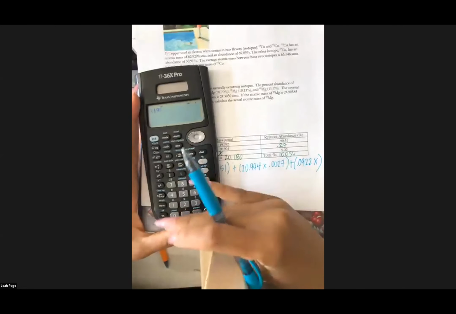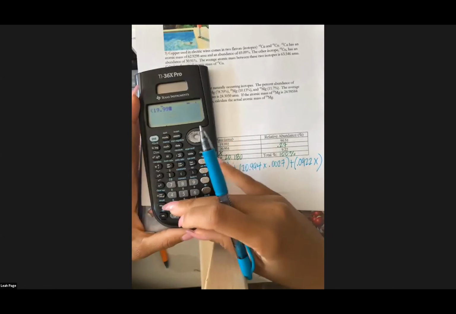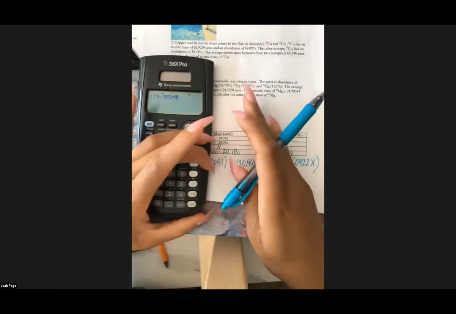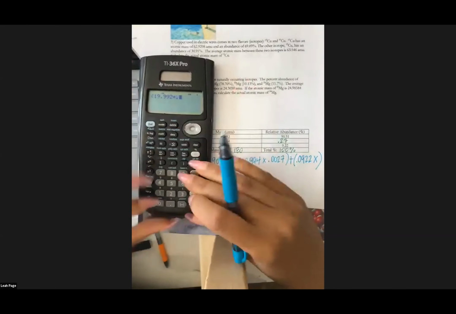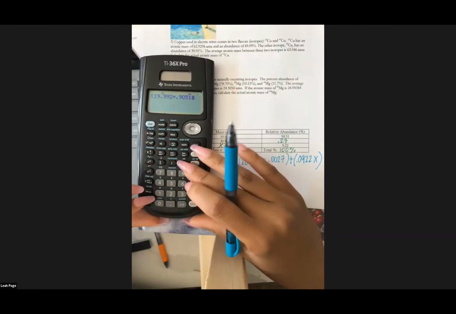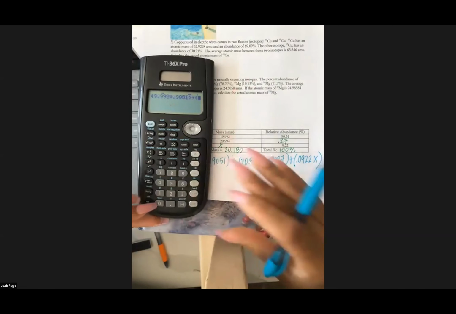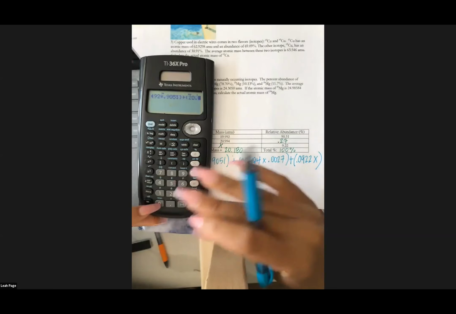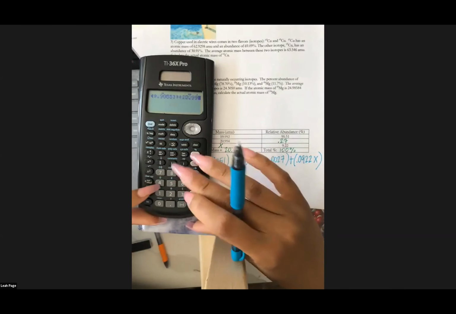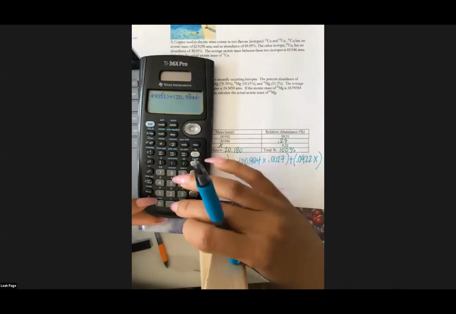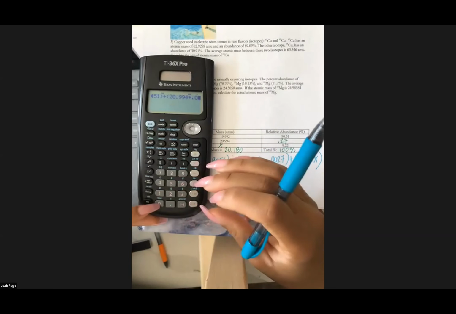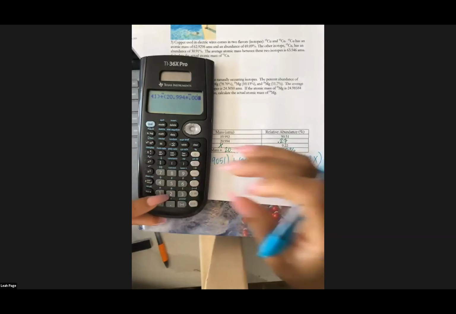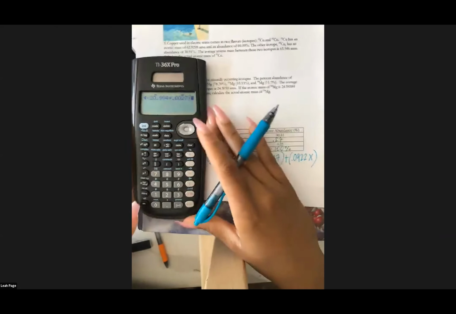So I'm going to say, what's this? Open parentheses, 19.992 times 0.9051, close parentheses, plus open parentheses, 20.994 times 0.0027, close parentheses.